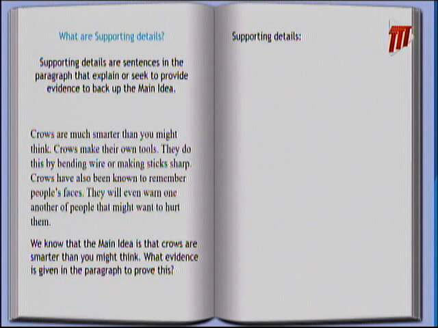So let's see. In this little piece that we have here, the same one about crows, we're going to read and see what we can find to help prove the main idea that crows are much smarter than we might think, because we've already established that that is the main idea. So let's go. Crows are much smarter than you might think. Crows make their own tools. They do this by bending wire or making sticks sharp. Crows have also been known to remember people's faces. They will even warn one another of people that might want to hurt them.